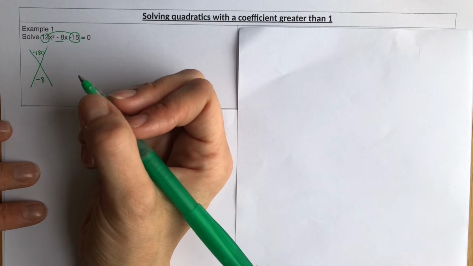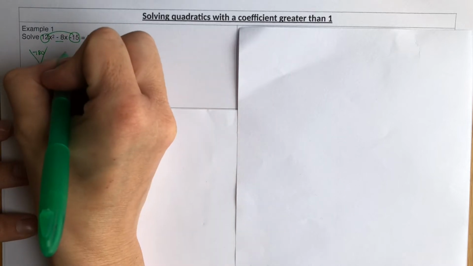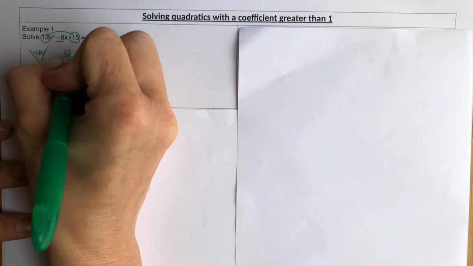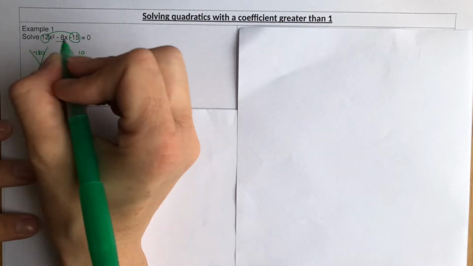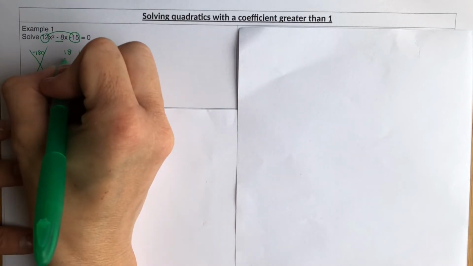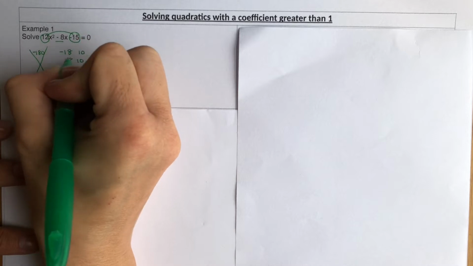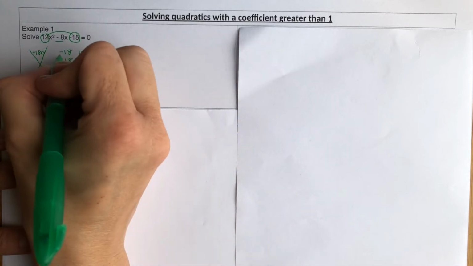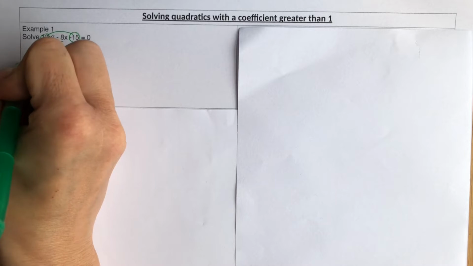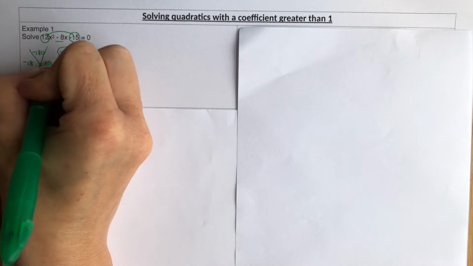Okay, so think about your factors. I'm thinking here that 18 and 10 have got a difference of 8 and would multiply together to make 180. So which one has to be negative? Is it the 18 or the 10? It's going to be your 18 that's got to be negative. So I pop that on one side, 10 on the other.